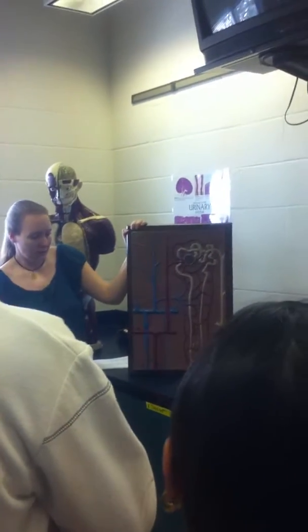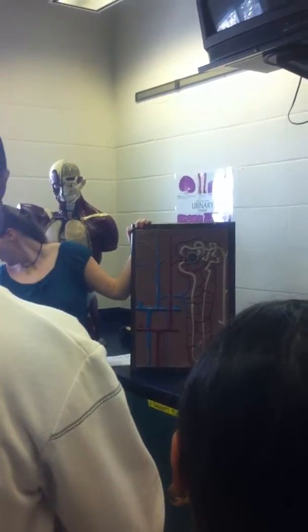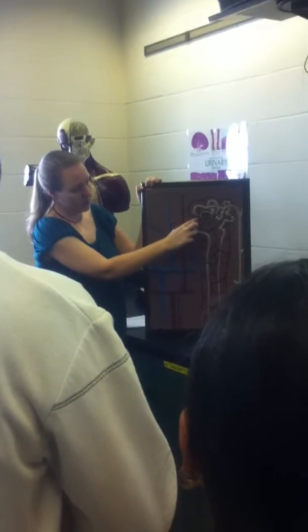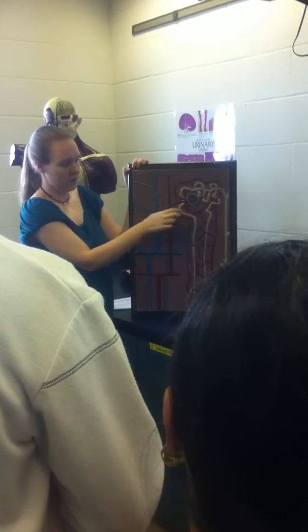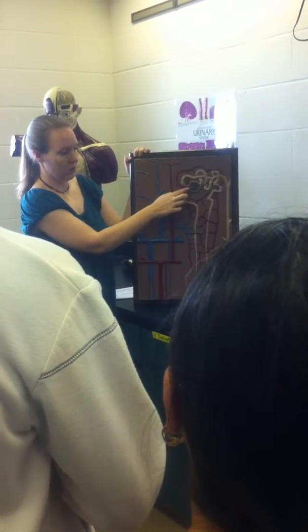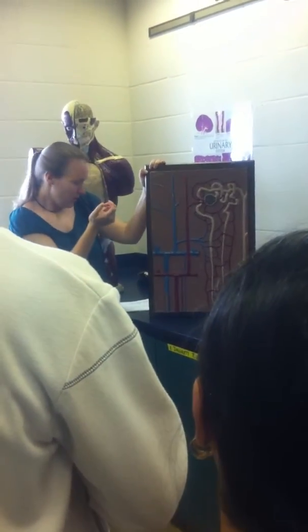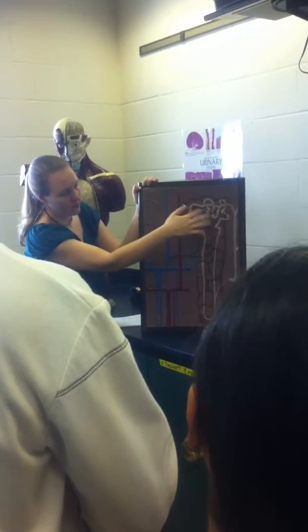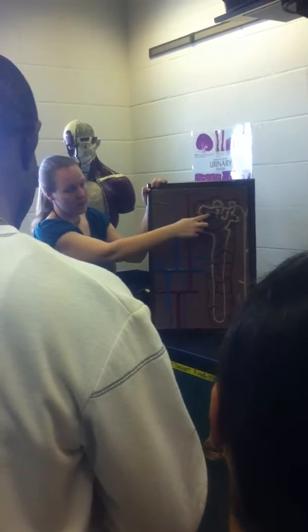An arteriole is a little blood vessel, and the afferent arteriole is going to be the one right here that goes into this round structure. So afferent is going into this structure. This structure here, the round, circular structure, is the glomerulus. So all this stuff inside of it is the glomerulus.